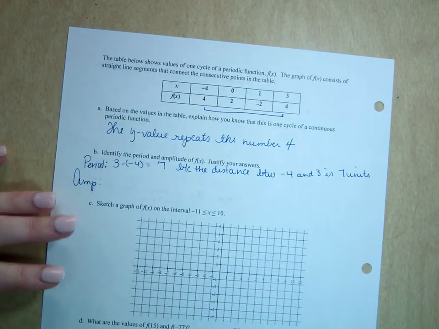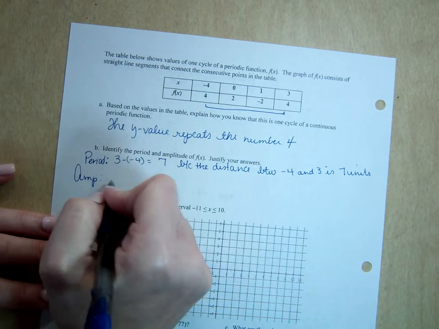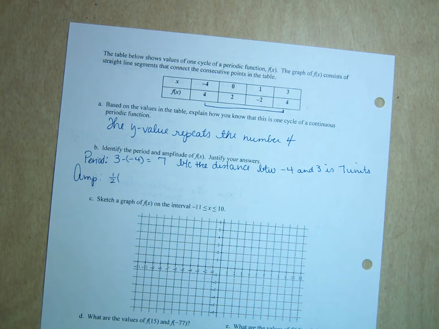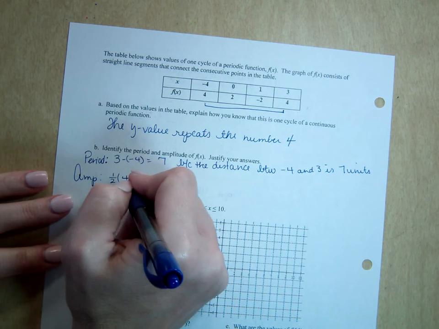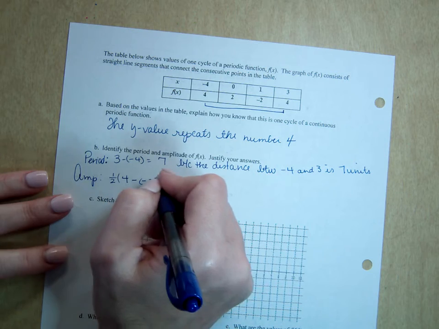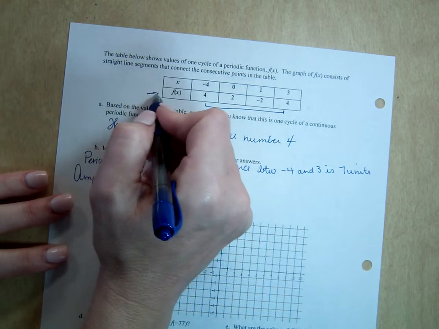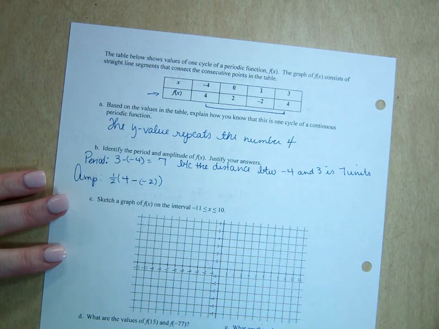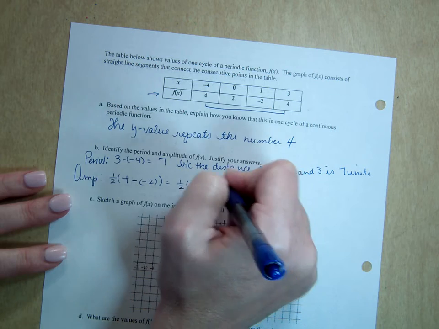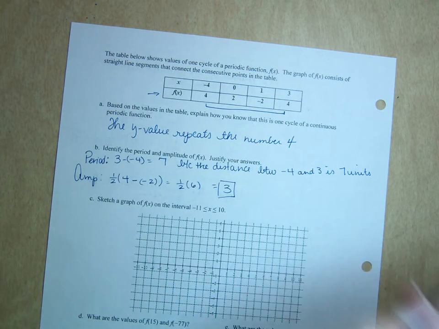About amplitude. I know it's 1/2, the max minus the min. So what's the max value? 4. What's the minimum value? -2. We're looking, maximum and minimum are always y values. So again, that's half of 6, and half of 6 is 3. So my amplitude is 3.